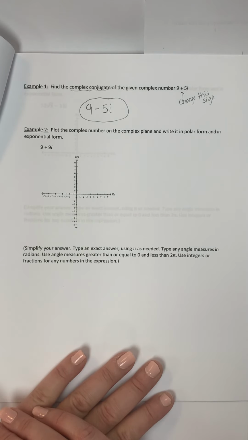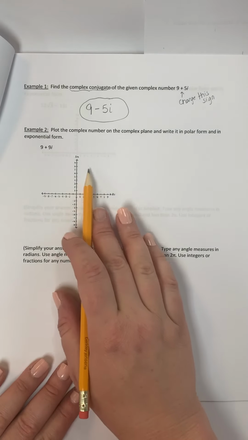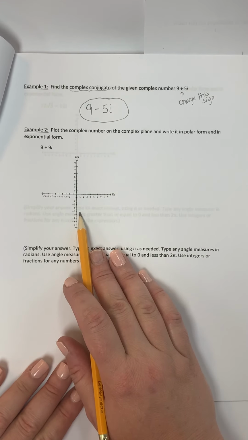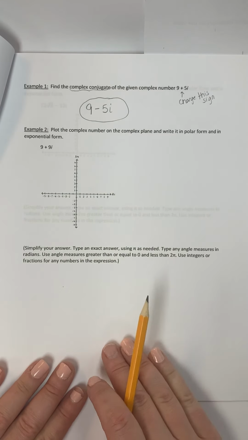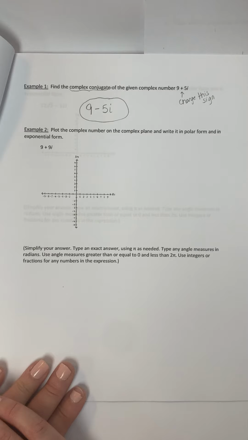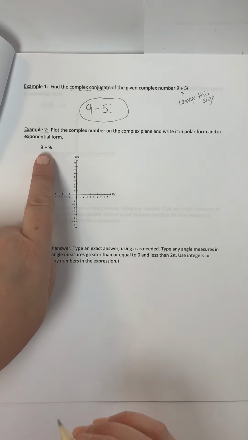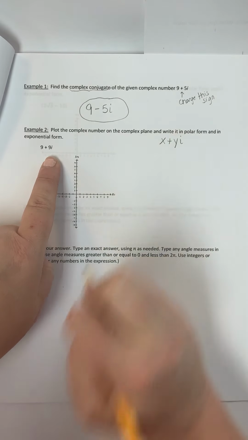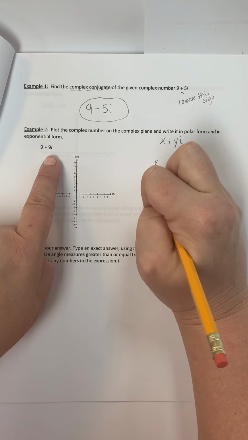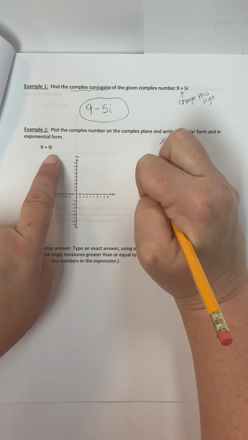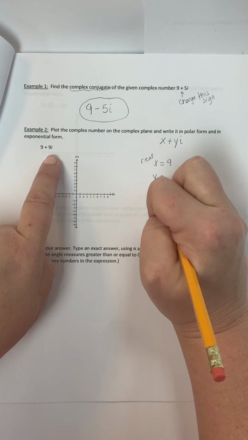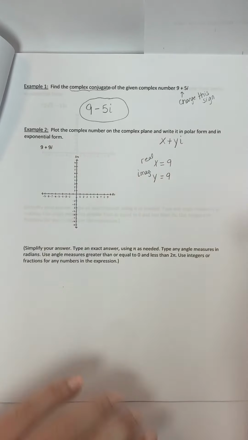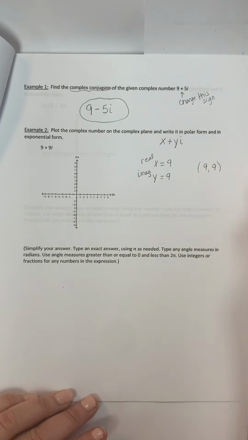All right, let's jump right into trig then. First thing we're going to do, example 2 wants us to plot the complex number on the complex plane. Then we're going to come down here and write it in polar form and exponential form. I notice here, because remember, this is the form we've been given, rectangular form, that x is equal to 9. That's the real portion of the number. y is also equal to 9. That's the imaginary portion of the number. So we are graphing 9, 9.